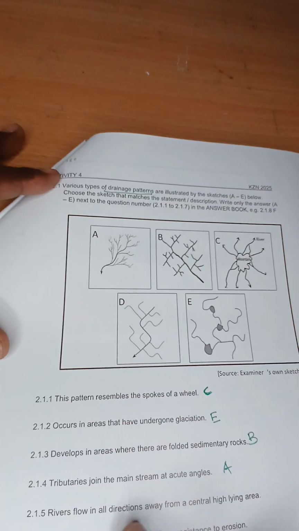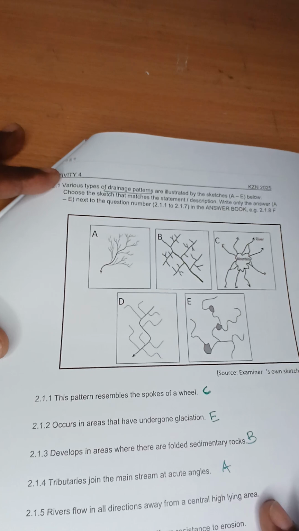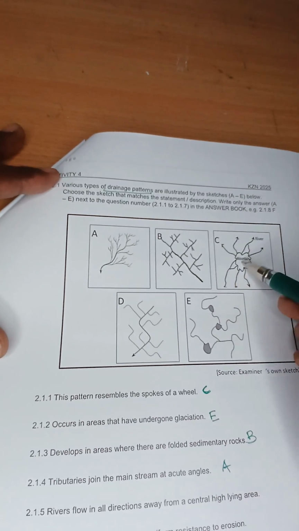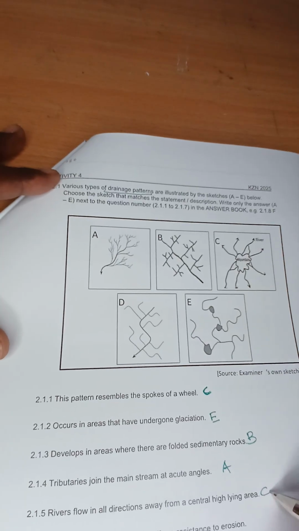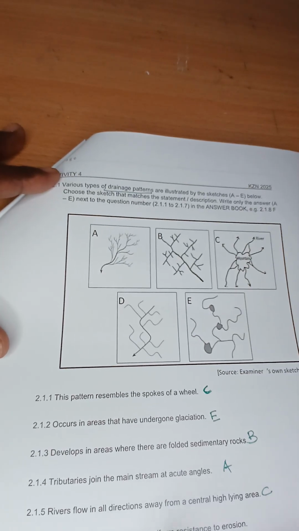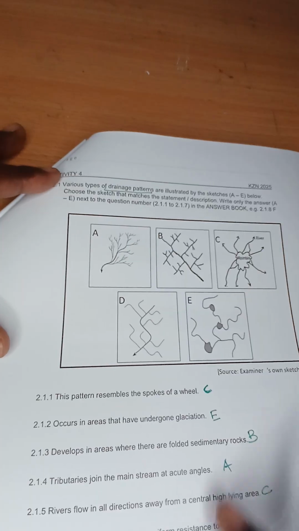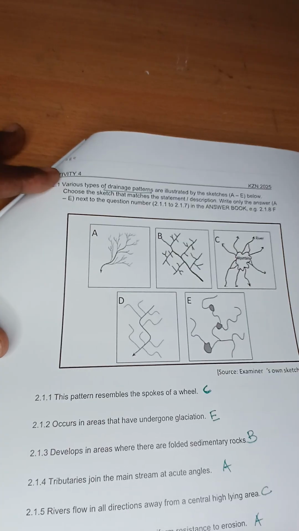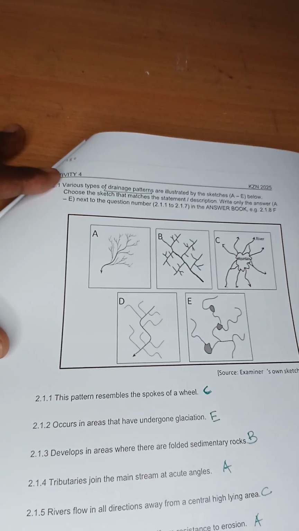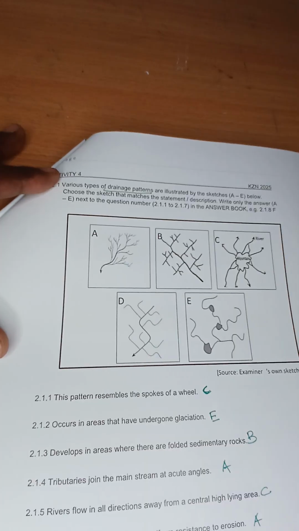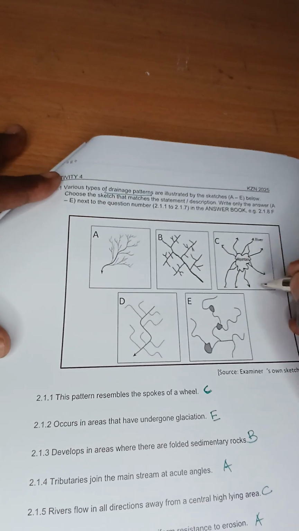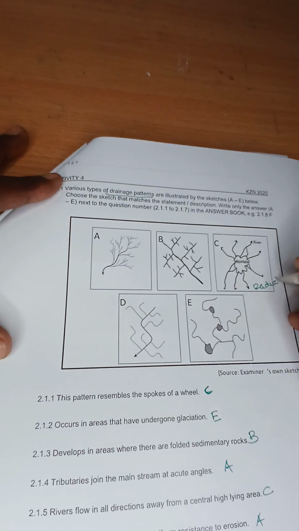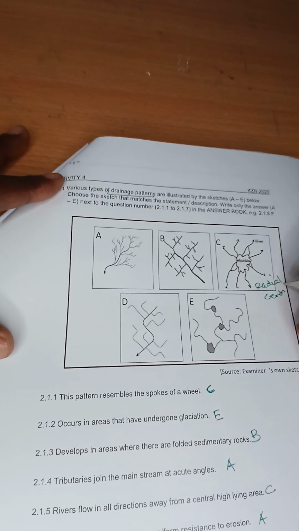Then rivers flow in all directions away from a central high-lying area, 2.1.5. That is your radial or your centrifugal. You can see this high-lying area is a mountain, so it's C. Then occurs in areas that have a uniform resistance to erosion. That is your dendritic, which is A. Then forms in areas where there are alternating layers of hard and soft rocks, 2.1.7. That is your trellis, which is B. So what you need to know is the drainage pattern. That is your radial or your centrifugal.